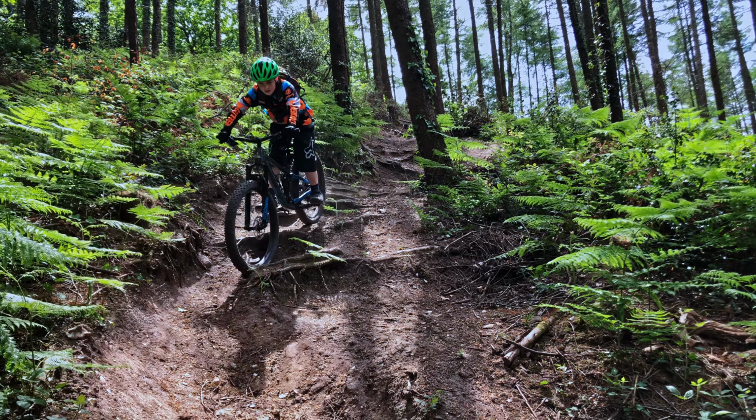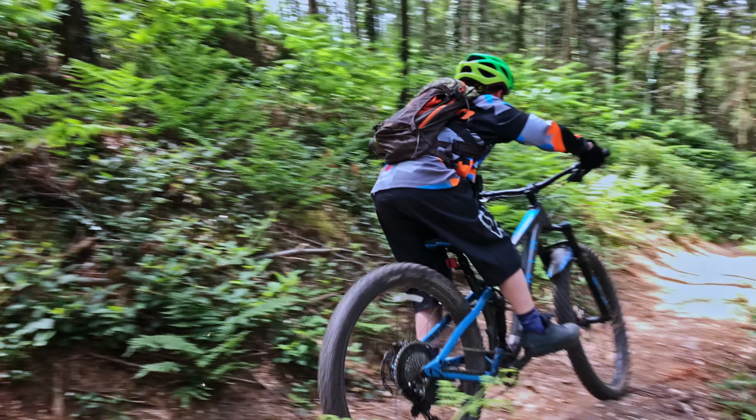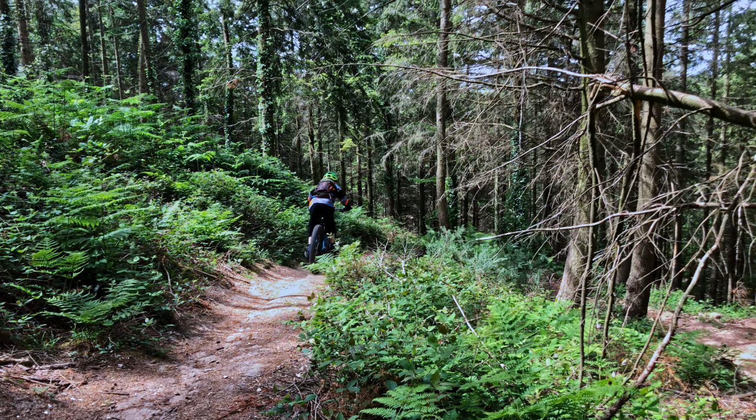Finally, we're going to be looking at terrain. So as an example for terrain, you could either go for a rock garden or either go with some wet, soggy and slippy tree roots. What would you rather?